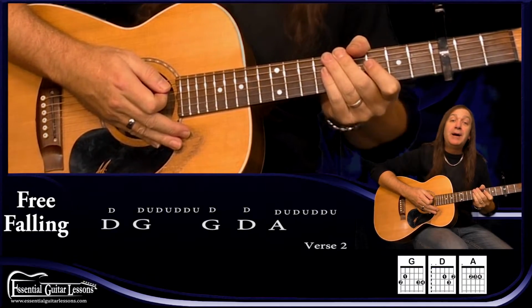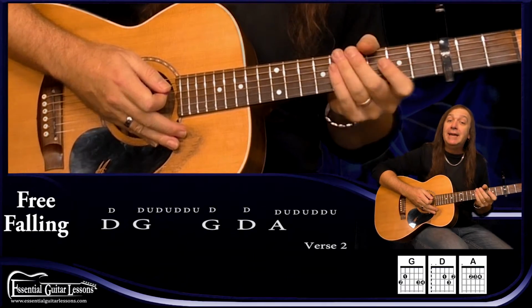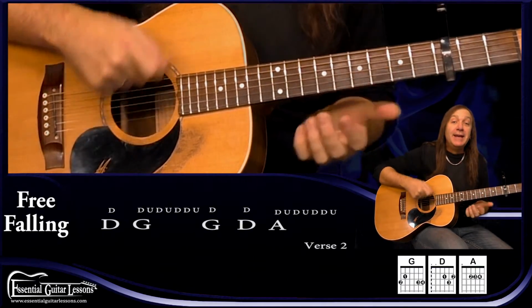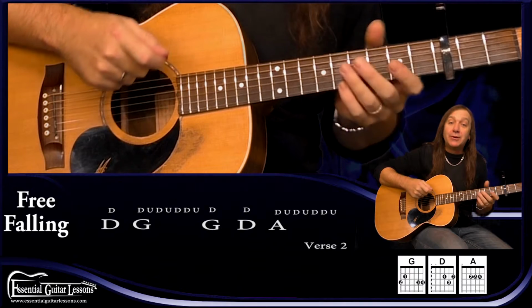And that's our verse part 2. So it's getting a little bit harder now. We're adding in the strumming pattern. Now let's have a look at the next part, which will be the chorus.